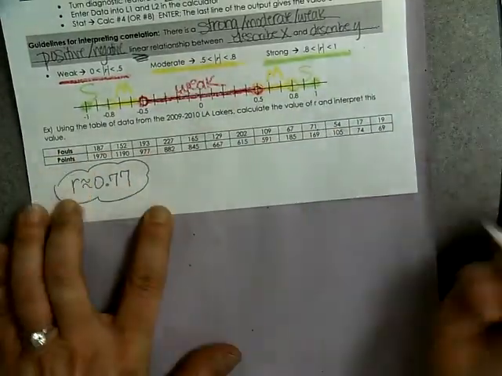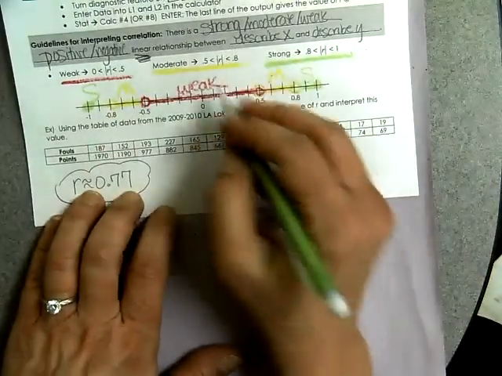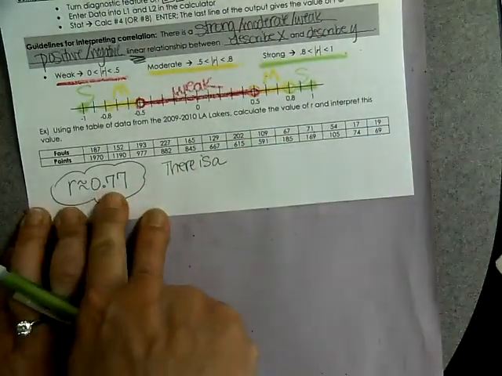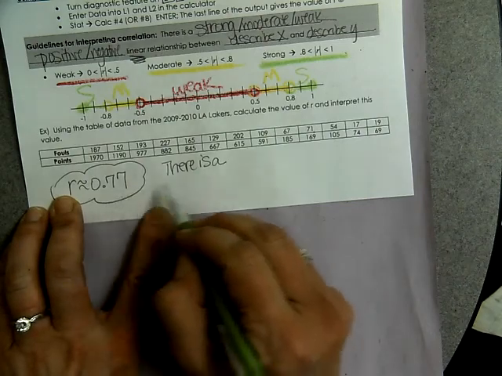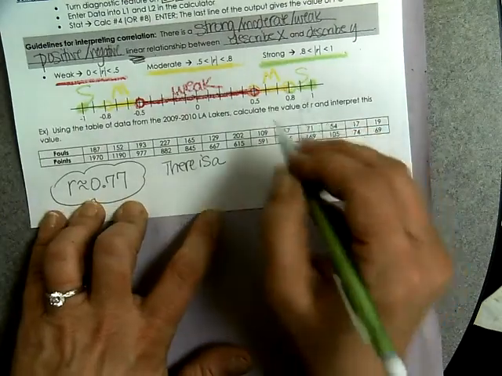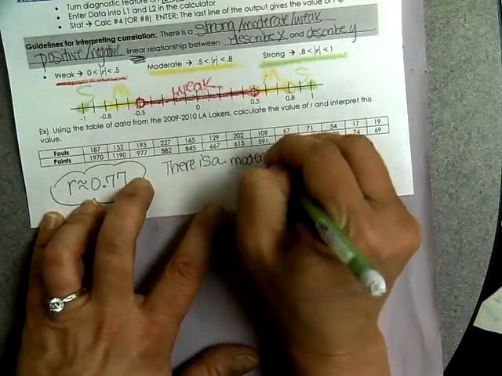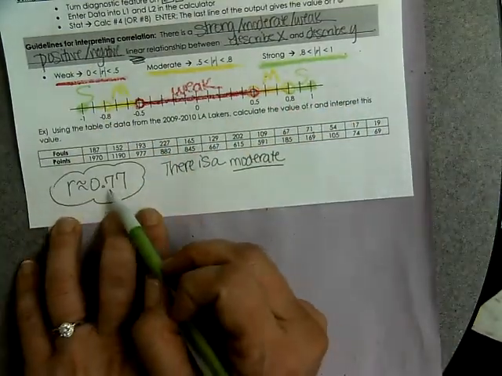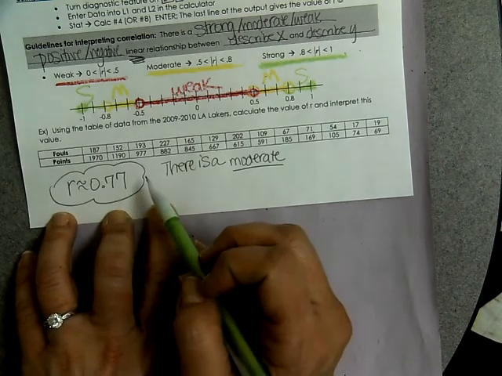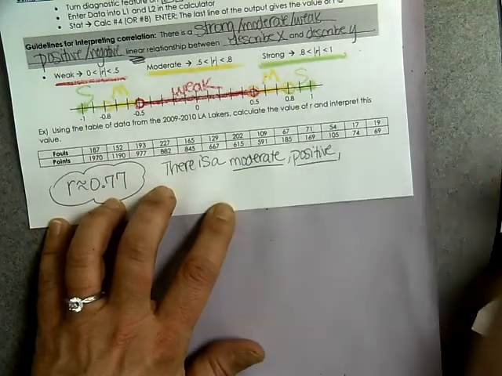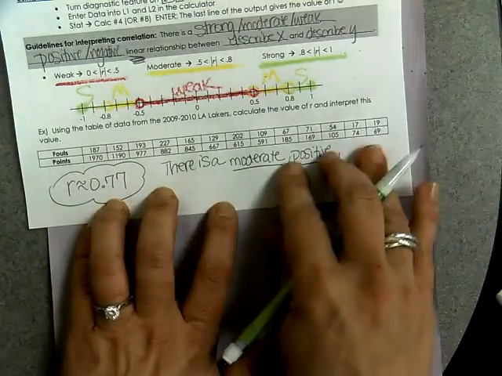So let's look at how we would interpret this value that was talking about fouls and points. Again, just use this template. We can say there is a, and let's look, where does 0.77 fall? Well, 0.77 falls here on the moderate part of the spectrum. So for our strength, we will choose moderate. Next, we need to choose the direction. Notice the value of R is positive. That means that the correlation is positive.